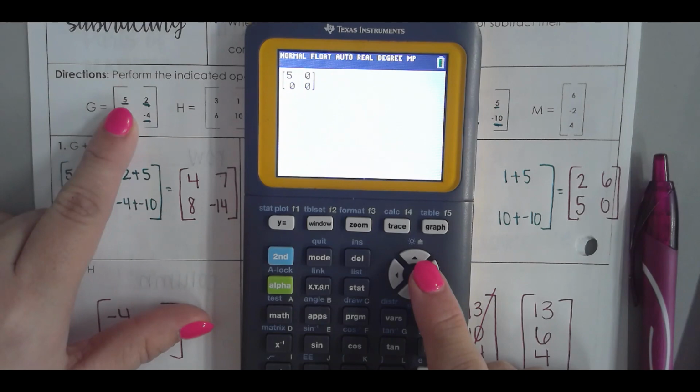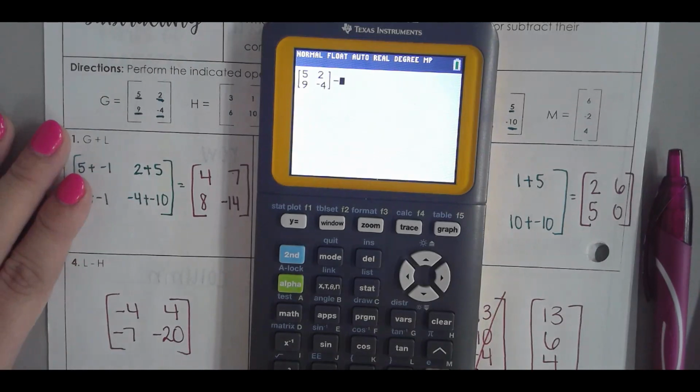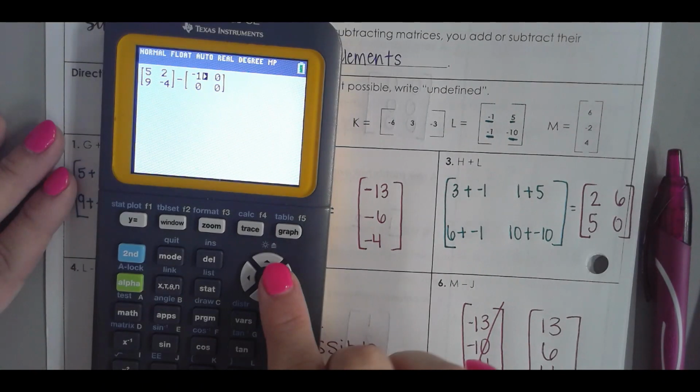Then I'm going to type in matrix G. Type the right arrow, type in the 2. If you hit the right arrow at the bottom, you don't have to hit down and left. If you just keep hitting the right arrow, -4. Minus, so I'm going to go outside, minus, and then type in the next matrix L. And 5, -1, -10.